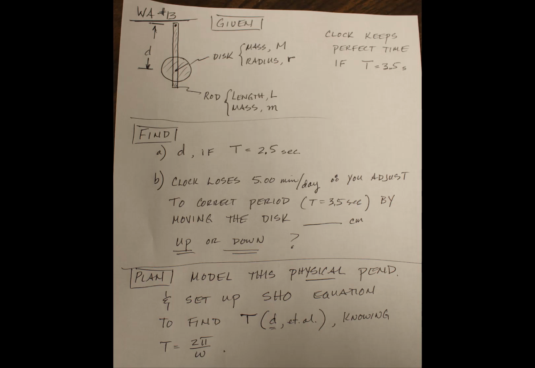So they tell you that the clock keeps perfect time if the period's 3.5 seconds, but in Grandma's house, the period is only 2.5 seconds, and it ends up telling you that the clock loses 5 minutes a day, and you have to adjust where the disc is located to get the clock back in sync again, keeping perfect time.